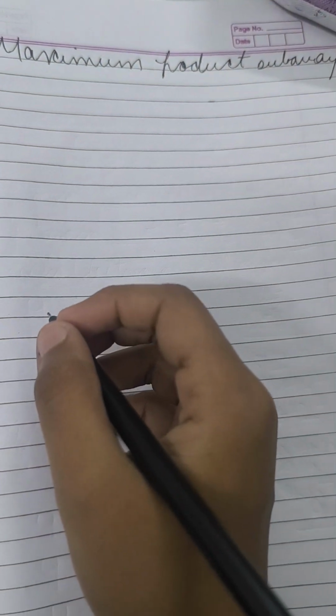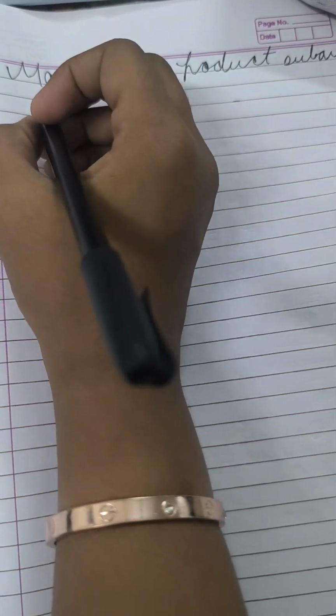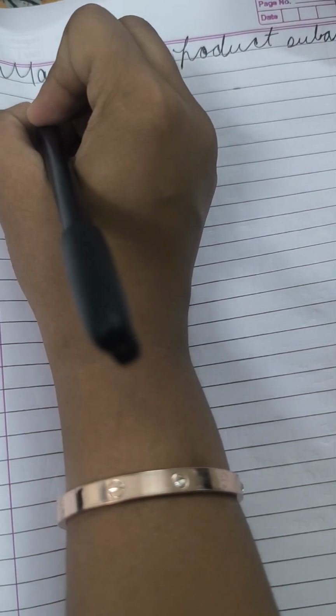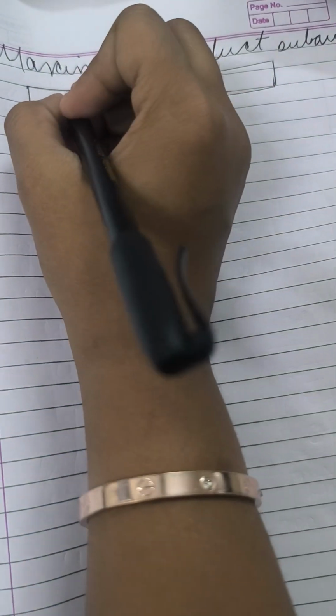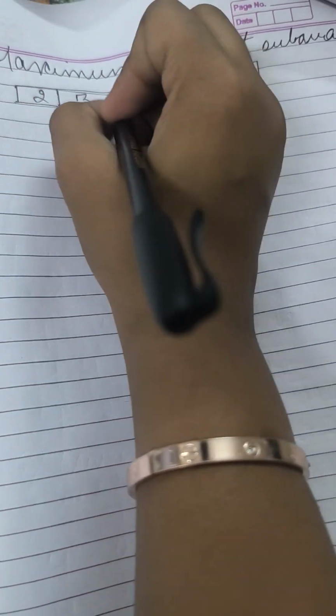So let me take the test case example only. It is 2, 3, minus 2, 4. So after seeing this question, what strikes your mind first of all? That you have to find the maximum product. You might be thinking that can't we apply Kadane's algorithm? The answer is yes, you can apply it in an optimized way.